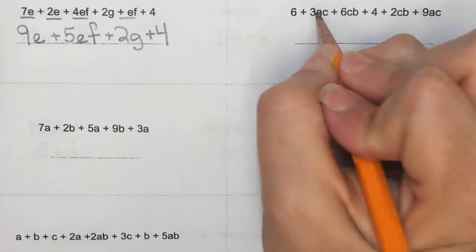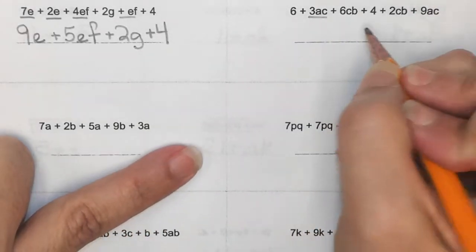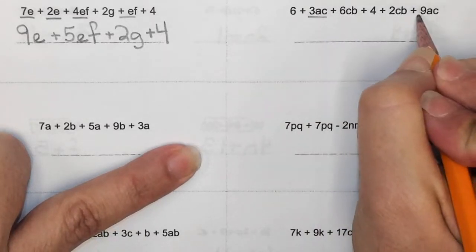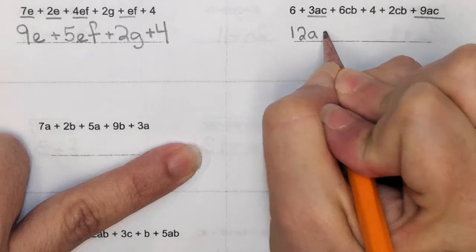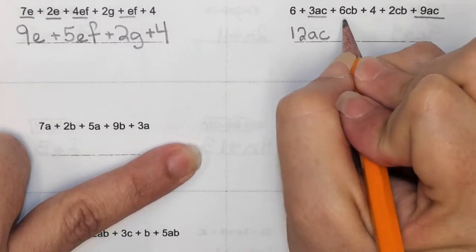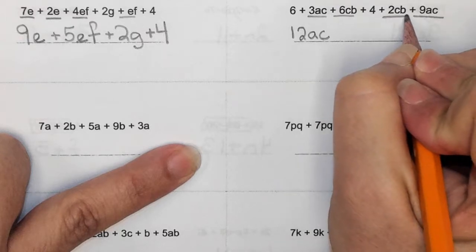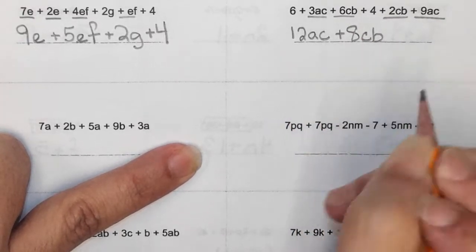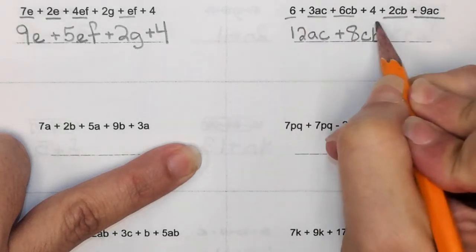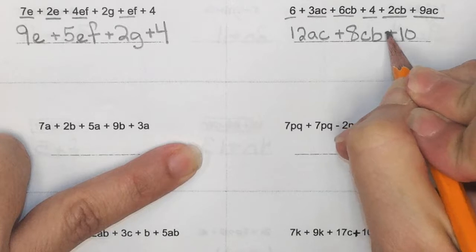Okay. I'm going to start with the AC because we said start with variables. So 3AC plus 9AC is 12AC. 6CB plus 2CB is 8CB. And this is a positive 6 plus 4 is 10.